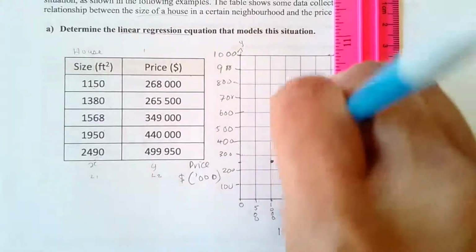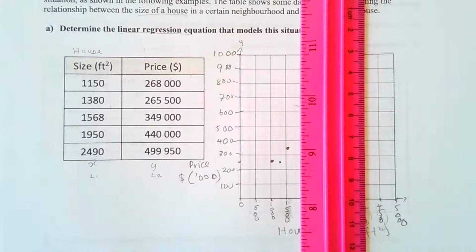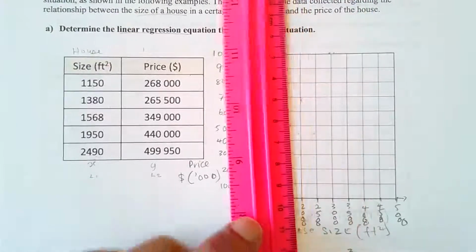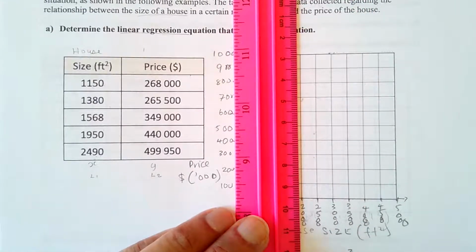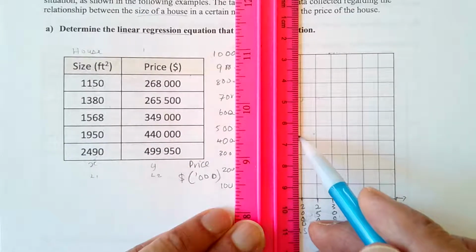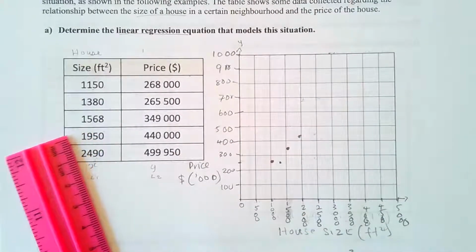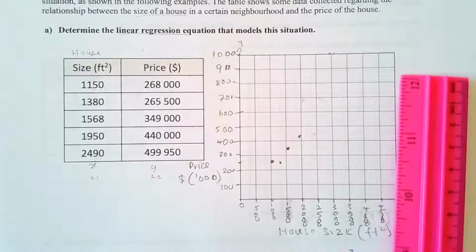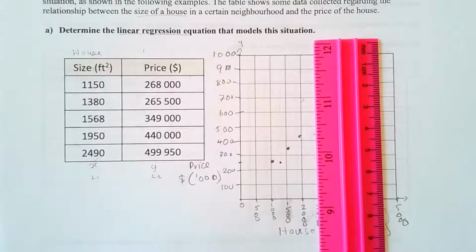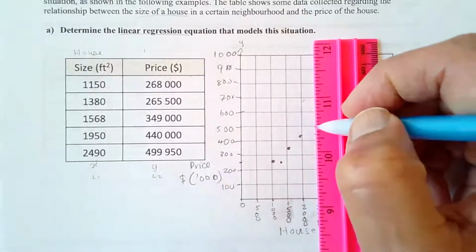Just a point. This is not 1950. This 1950 would be here. Okay. So 1950, 440,000, and the last one is 2490. And that was close to 500,000, which is right around here.